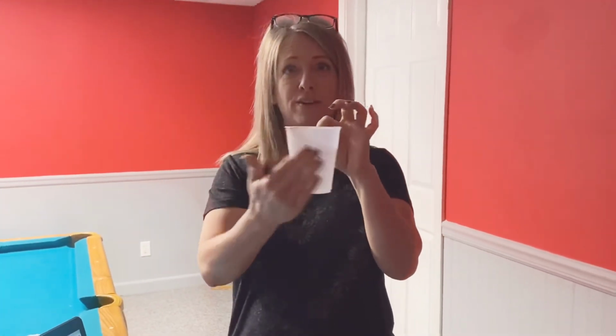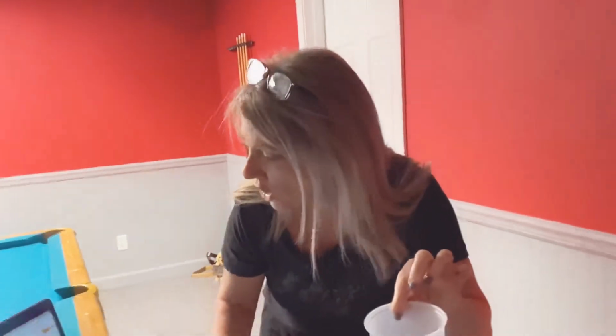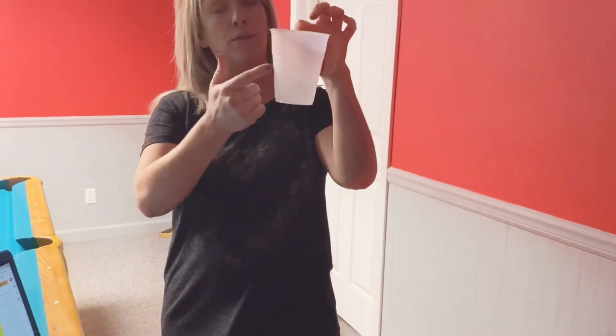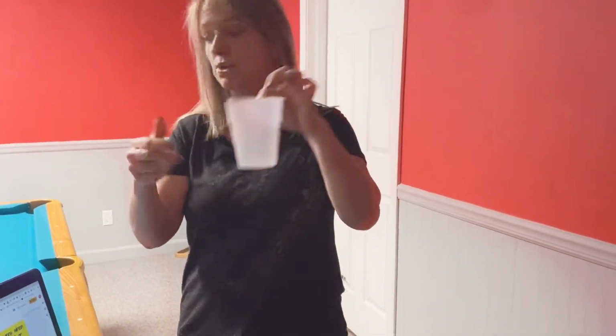Translucent is going to be a little fuzzy. Translucent materials allow some light to pass through. That's going to be the second image on your presentation slide 20, where some light rays can travel through and some bounce off.